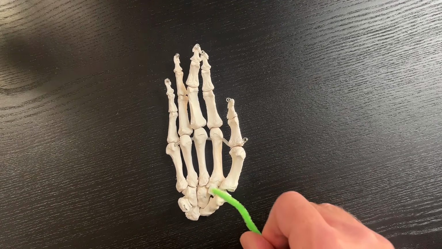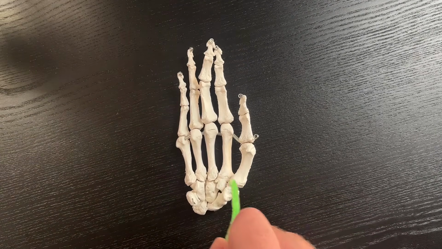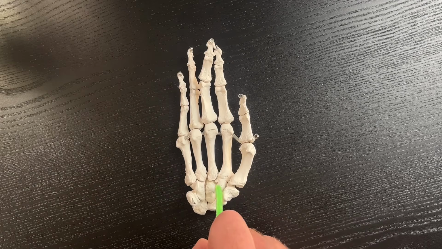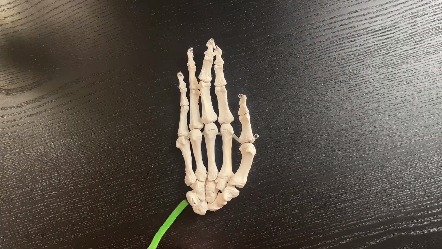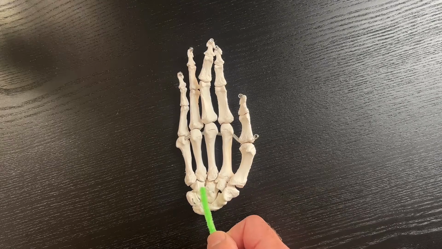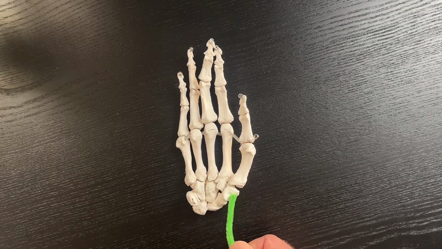Students tend to get these 2 last ones confused. I just remember that the D comes before M in trapezoid and trapezium. Scaphoid, lunate, triquetrum, pisiform is the rock on top, hamate, capitate, trapezoid, trapezium.